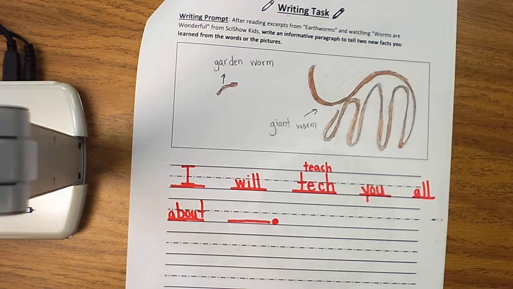That's how you spell about. Notice how, friends, after I write a word or two, I go back and I reread what I've already written. That's helping me keep track of what I'm writing in my sentence. That's going to make sure that my sentence sounds right and makes sense. So let's go back and reread again. I will teach you all about worms.